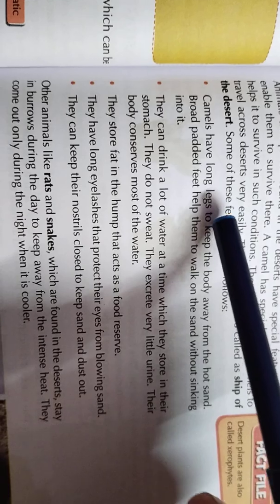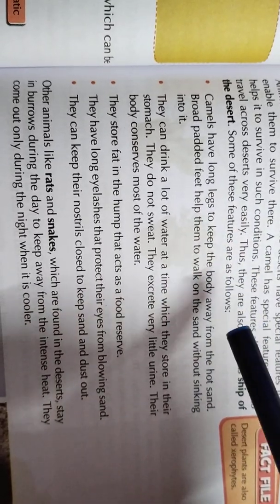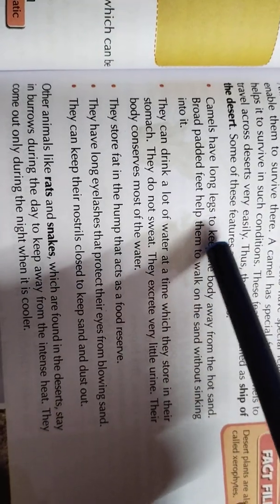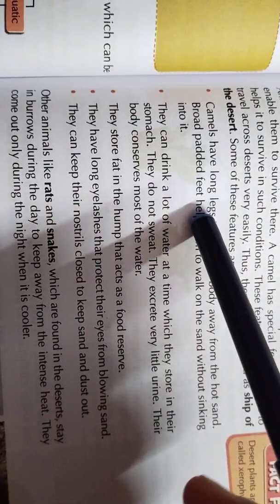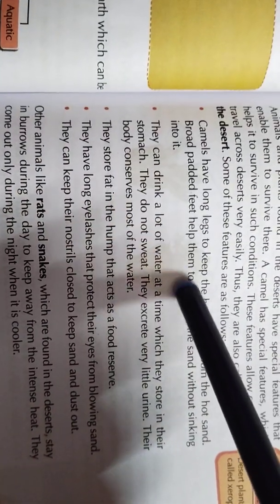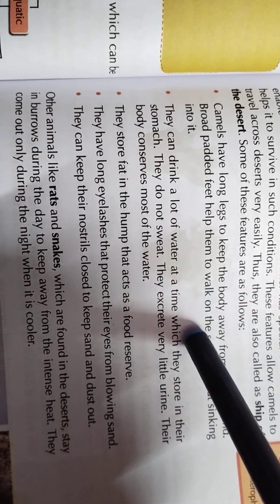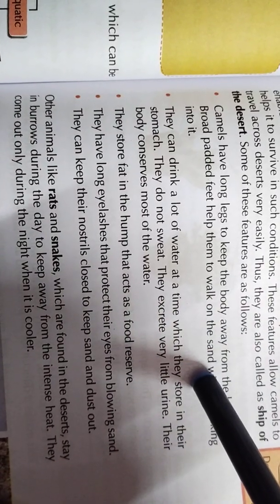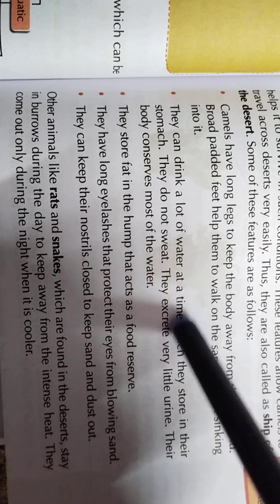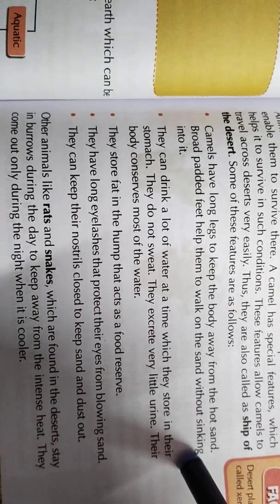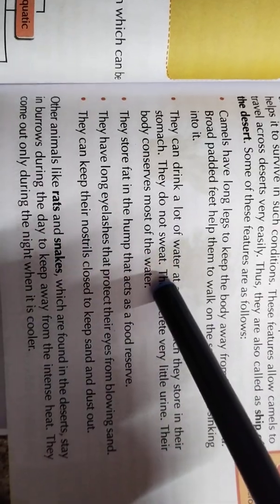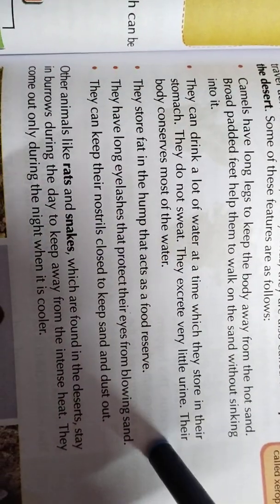Camels have long legs to keep the body away from the hot sand. Broad padded feet help them to walk on the sand without sinking into it. They can drink a lot of water at a time, which they store in their stomach. They do not sweat. They excrete very little urine. Their body conserves most of the water. They store fat in the hump that acts as a food reserve.